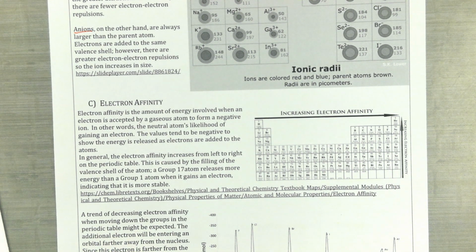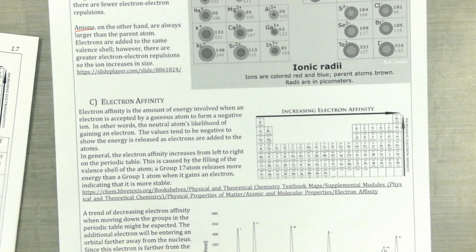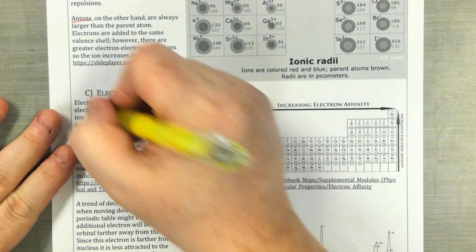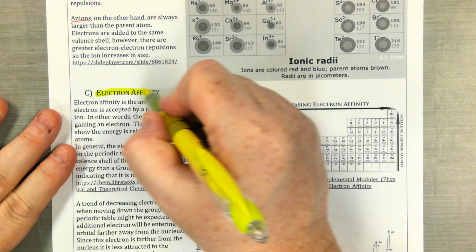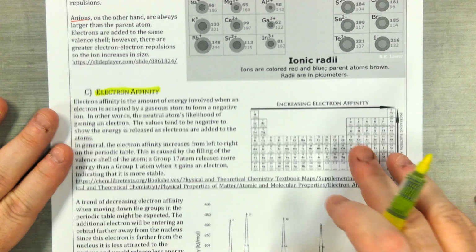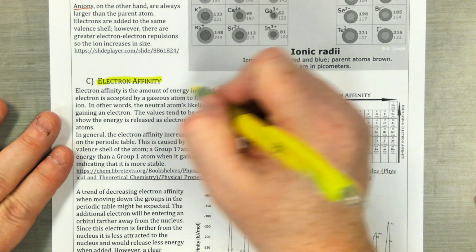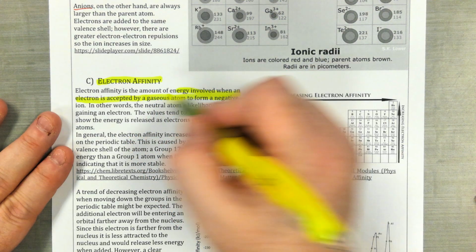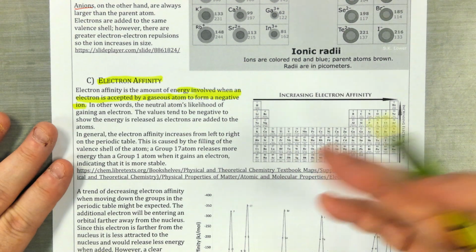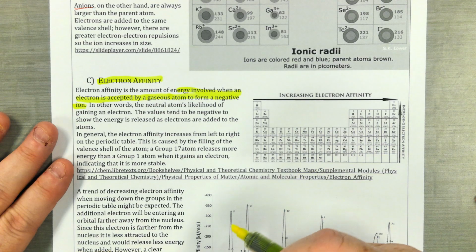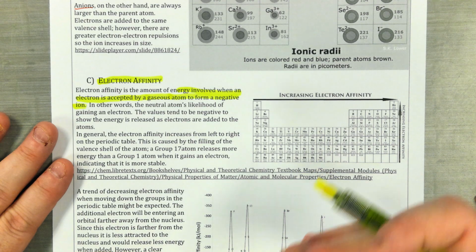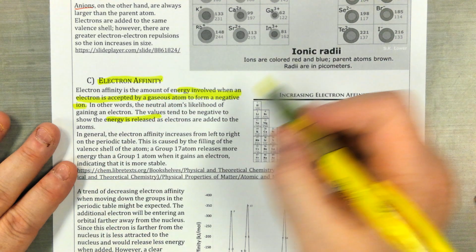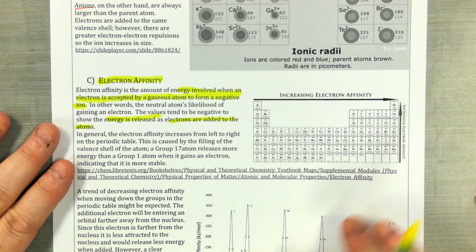All right. Electron affinity. So in general, electron affinity increases from left to right and decreases from top to bottom, but the arrows show the opposite. So it's the energy involved when electrons are accepted by gaseous atoms to form a negative ion. So when a neutral atom gains electrons, the values tend to be negative. That means energy is released and the electrons are added in the atoms.